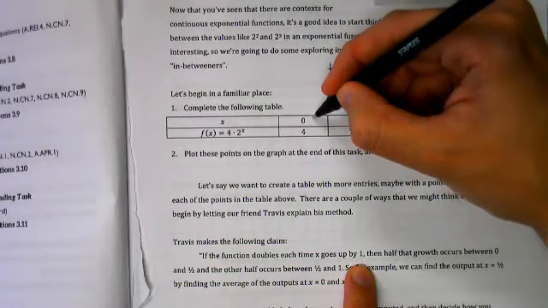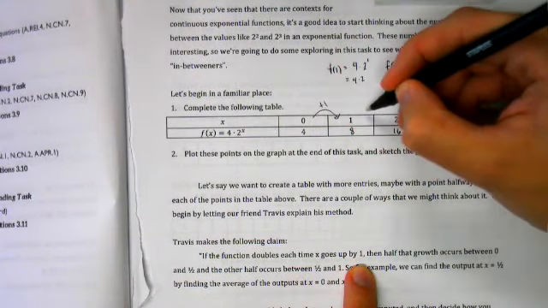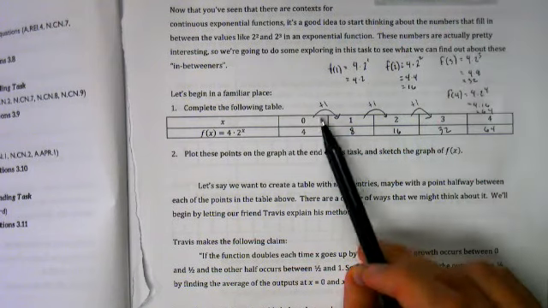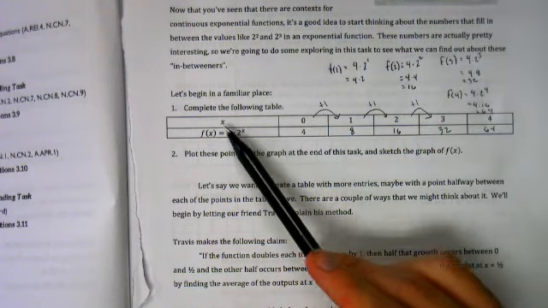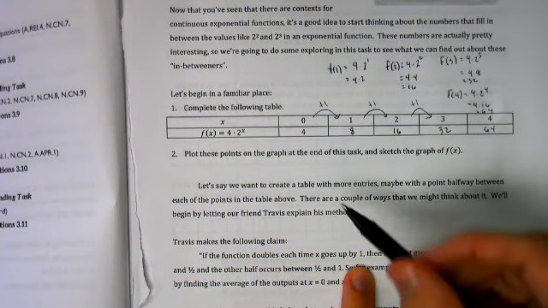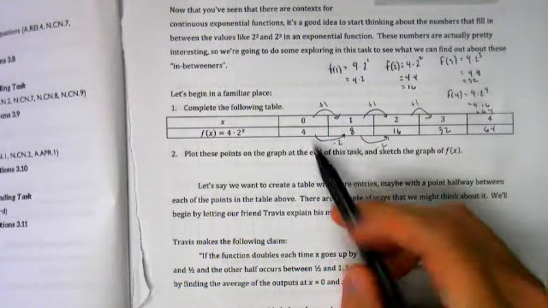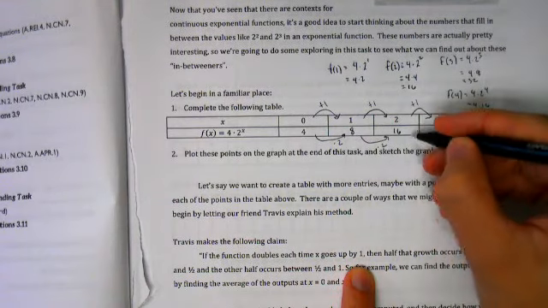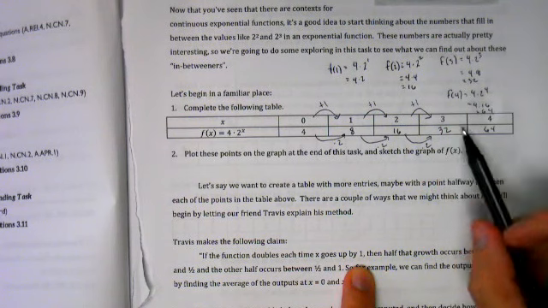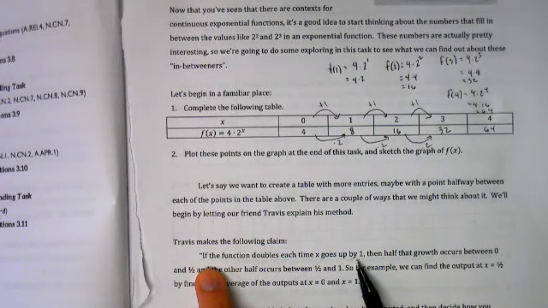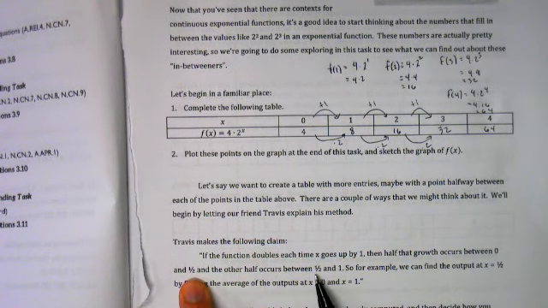So x is going up by 1 here, and by 1 here, and by 1 here. So x is going up by 1. We can see that's x here on the table. Is the function doubling each time? Yeah, I'd say it is, right? 4 times 2 is 8. 8 times 2 is 16. 16 times 2 is 32, and it continues on. So if the function doubles each time x goes up by 1, that's true. Then half that growth occurs between 0 and a half, and the other half occurs between a half and 1.